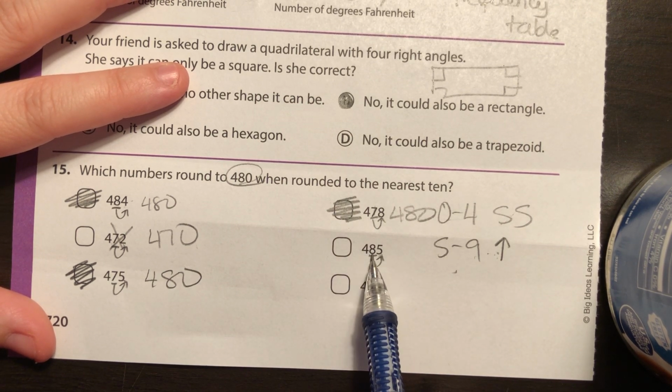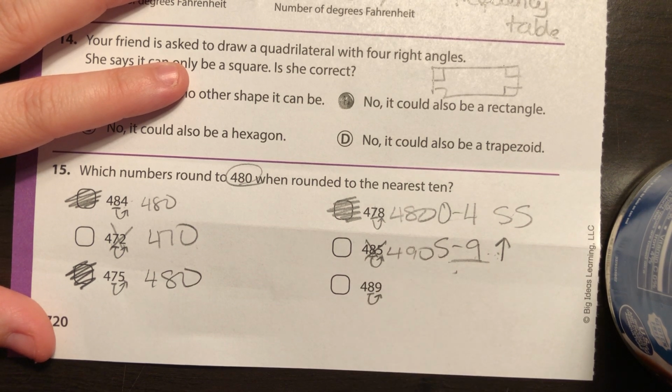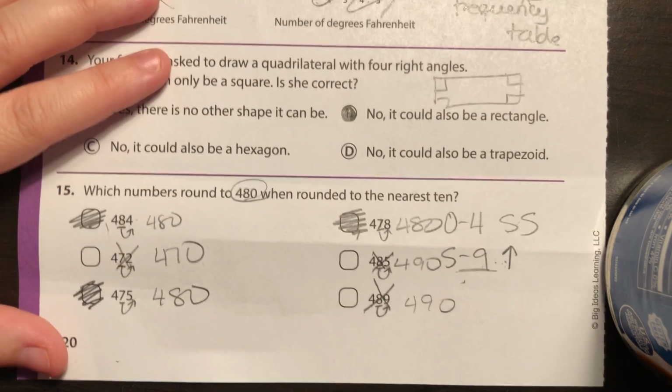For 5, it would make the 8 go up because it's in this category. So that would actually be 490. That does not work. Same for this one. 9 would tell 8 to go up to 490. Also does not work. So the 3 that work are these 3.